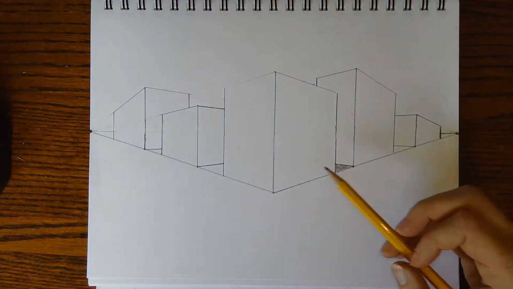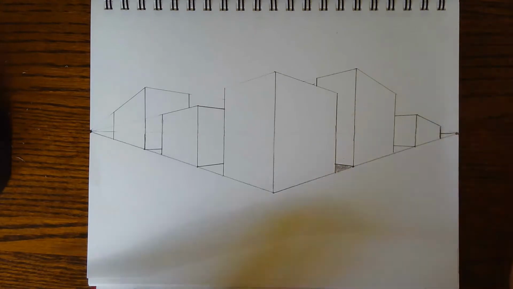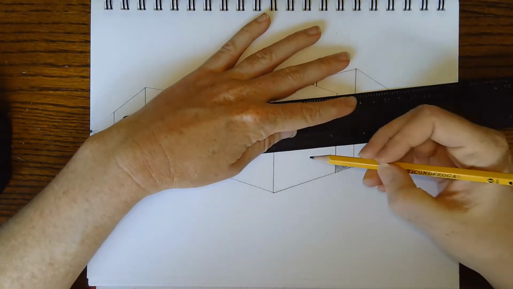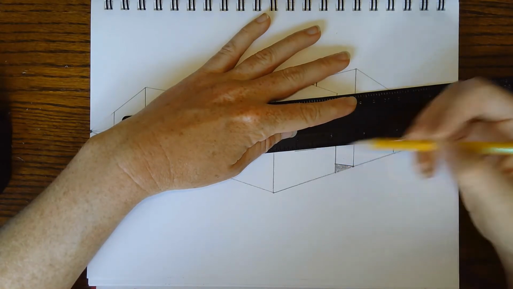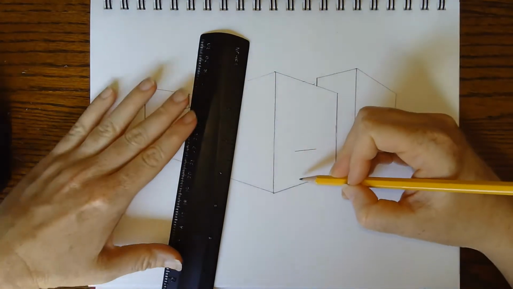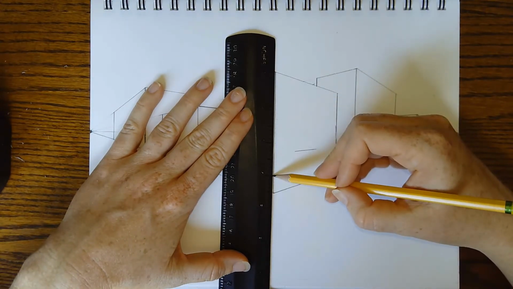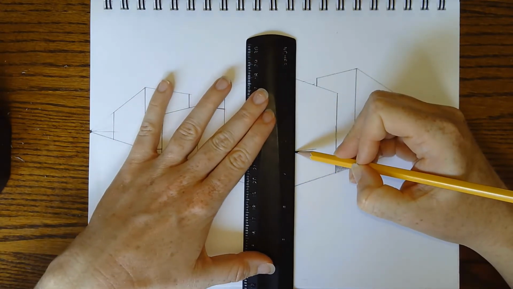So what I mean by that is if I have a door right here, the top of that door frame is going to point towards this vanishing point. So I'm going to draw myself a little dashed line. And the sides of the door are always going to be vertical. So they're going to be parallel with this center line. So go ahead and just push over to make sure that they're parallel.